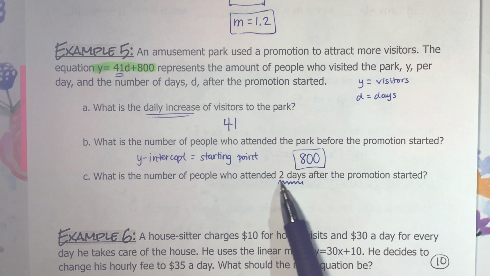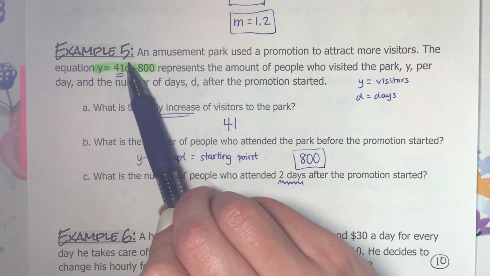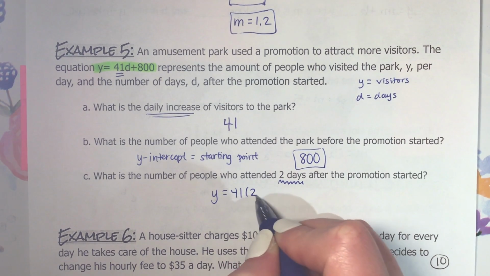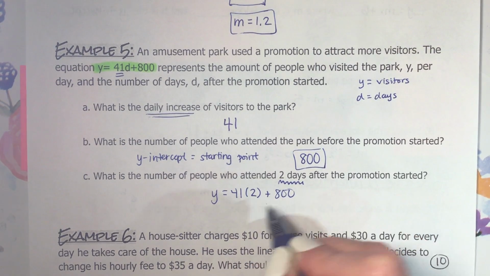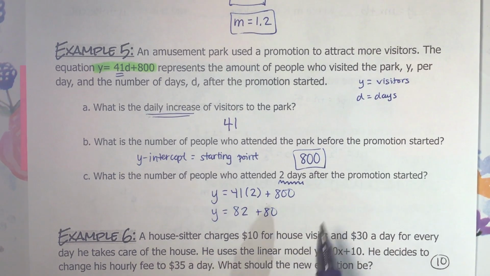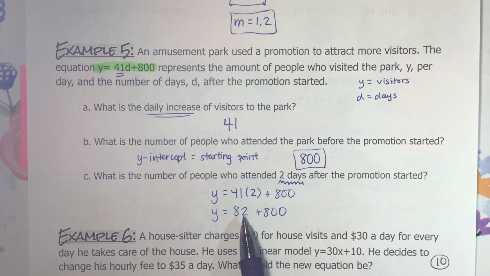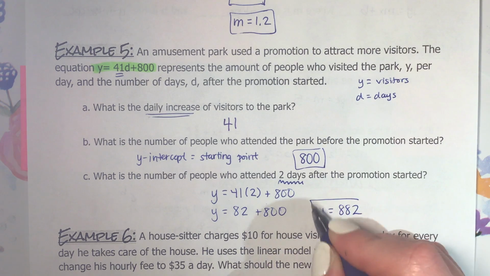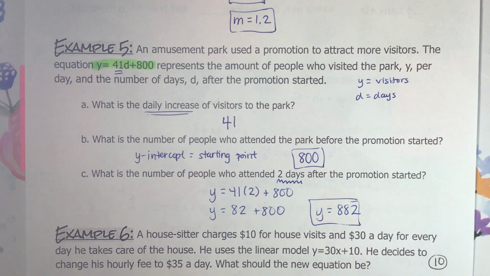So I'm going to take this 2 and I'm going to substitute it up here into my equation. I have y is equal to 41 times 2 plus 800. Continue to simplify. So 41 times 2 is 82. 82 plus 800. And there you have it.